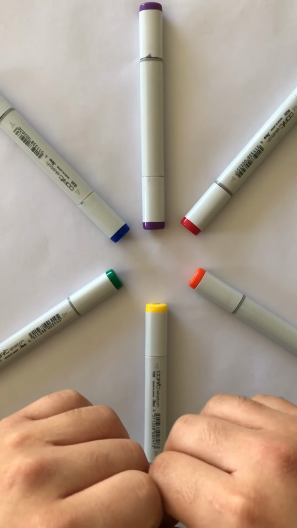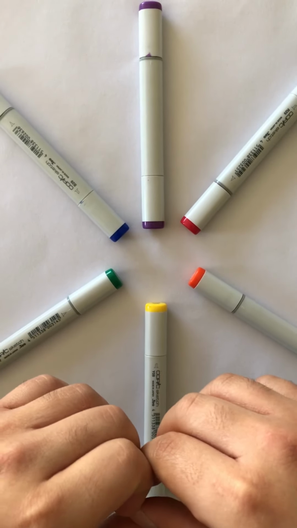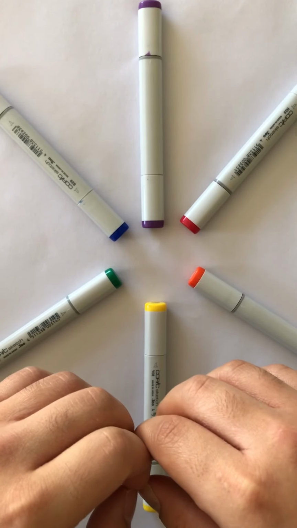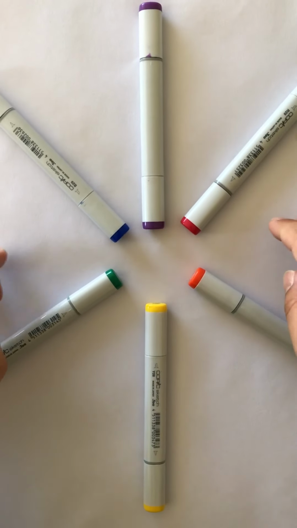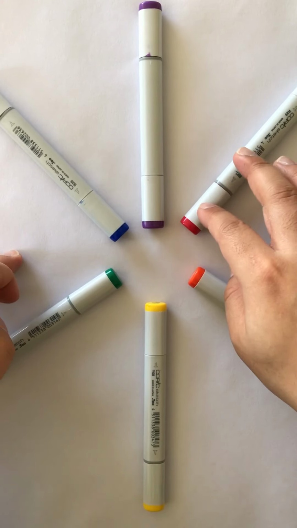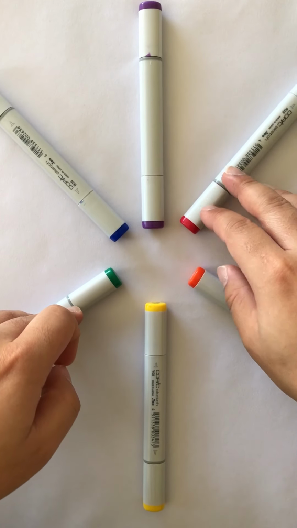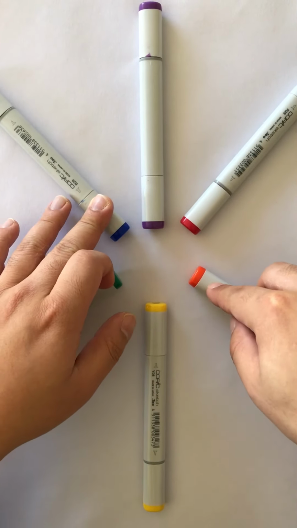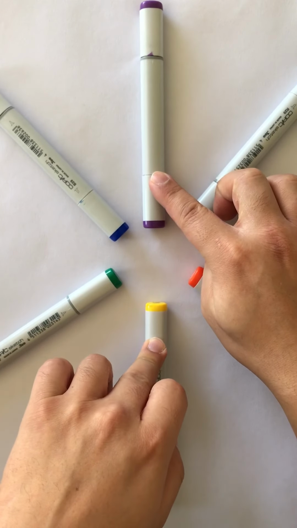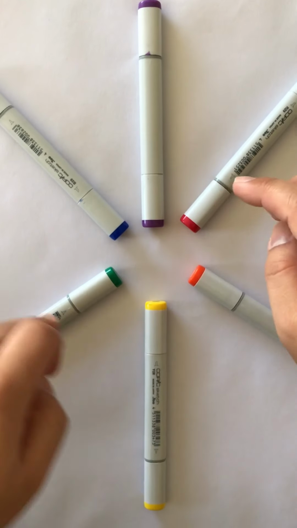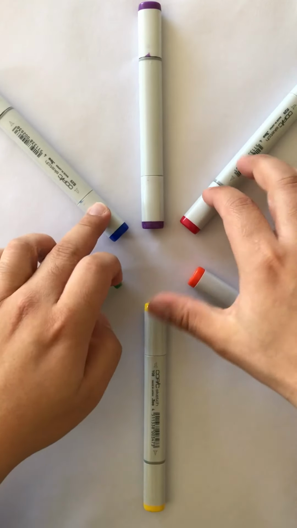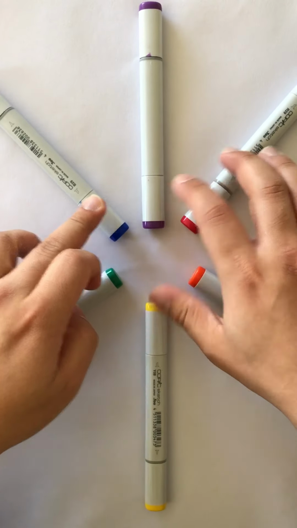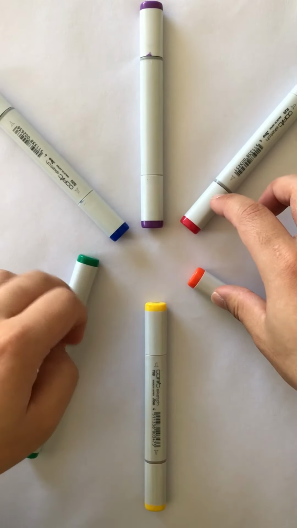And what you need to know more or less is what is opposite of each other and what is a third away from each other. So red and green are opposites to each other, orange and blue are opposites to each other, yellow and purple are opposites to each other. And red, blue, and yellow are all primary colors; purple, green, and orange are all secondary colors.